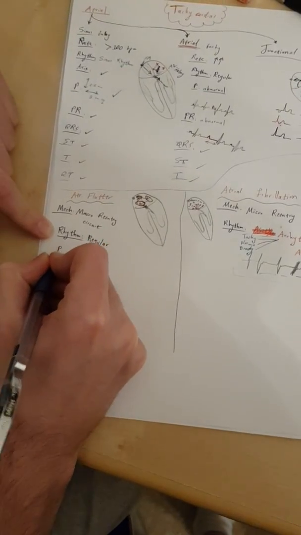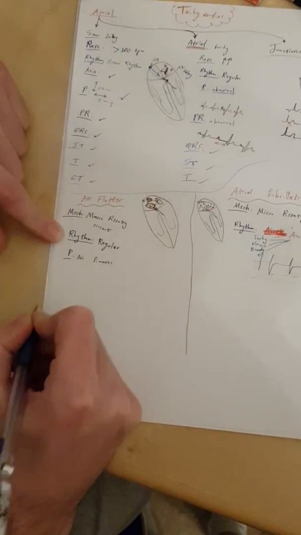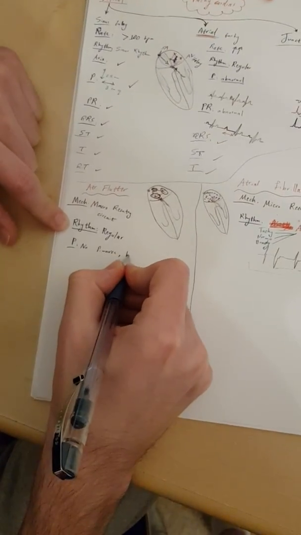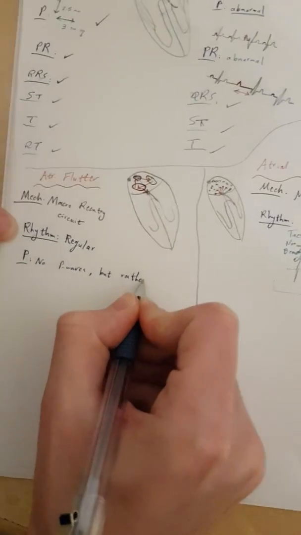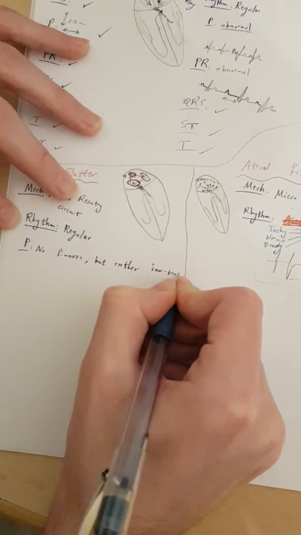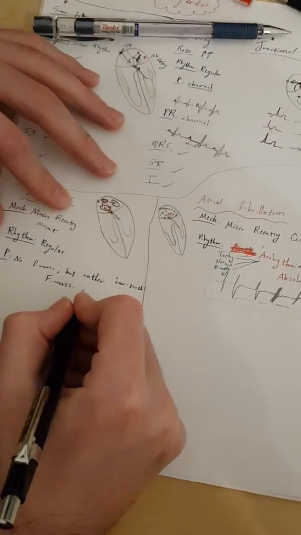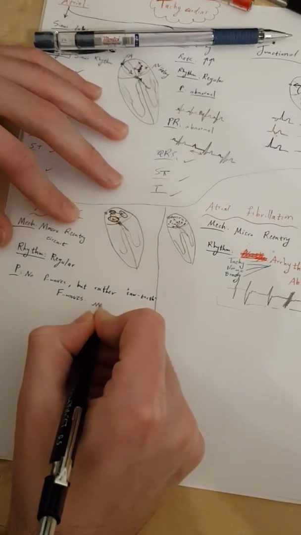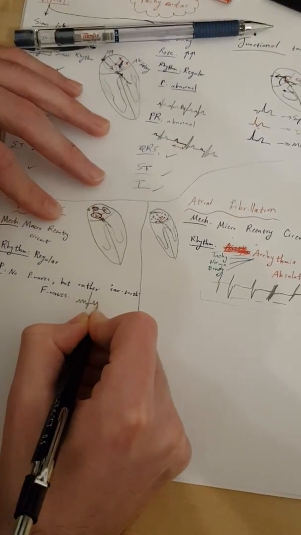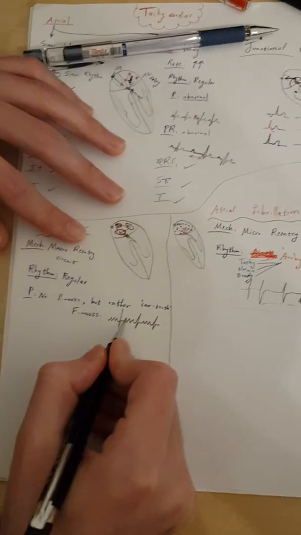So now, rate, rhythm, axis. Axis wouldn't be changed. Now, P wave. Here's the thing. There are no P waves. This is really important. So, in flutter, there are no P waves, but rather, you can describe them as sawtooth F waves. Okay? So here you will find, I drew it here, I'm going to draw it. You'll find like this, QRS, QRS, QRS. You see? Sawtooth.